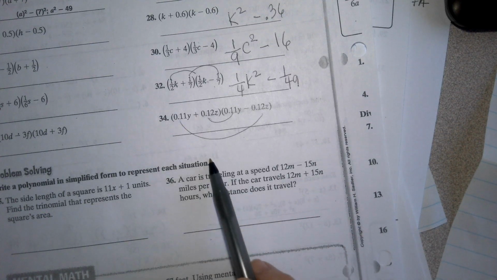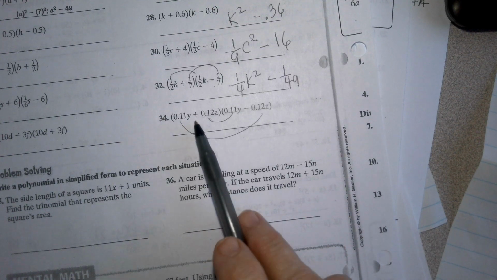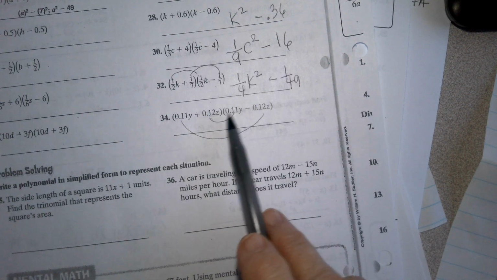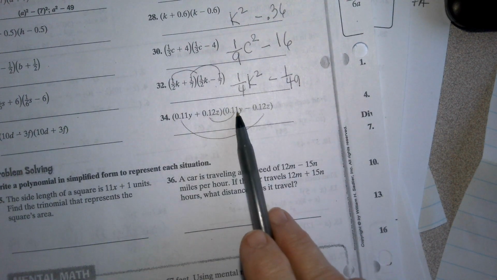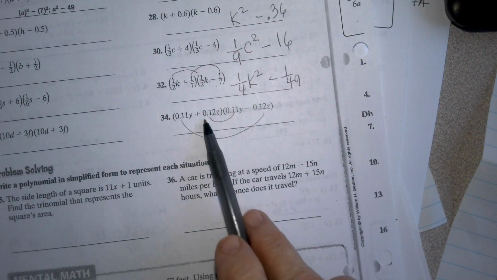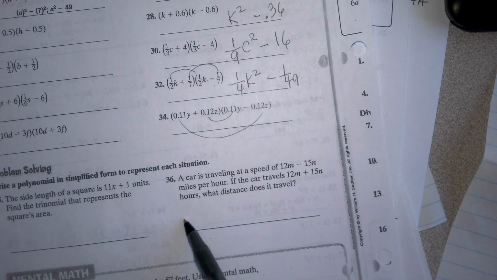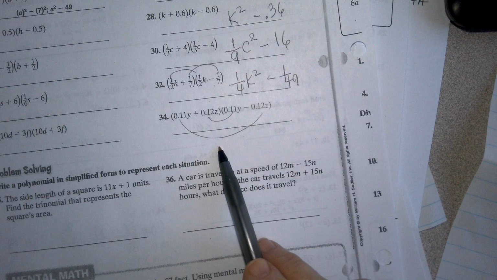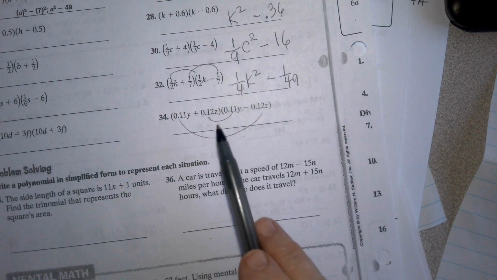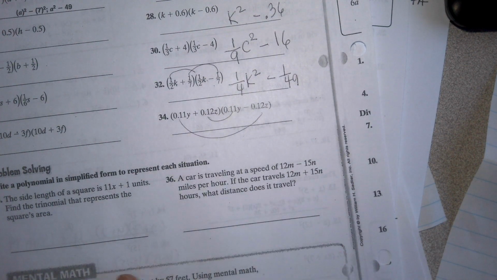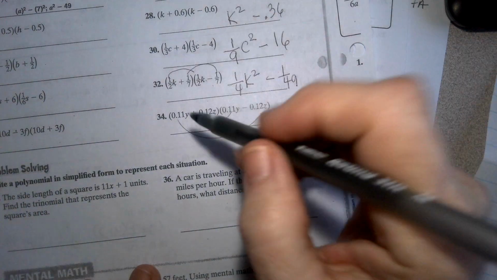Let's suppose this was 132. This is a positive 132. This is a negative 132. What's going to happen with these two numbers? They're going to cancel out. So I don't need to do the inside and the outside when one's a plus and one's a minus. But I do need to do the first and the last.